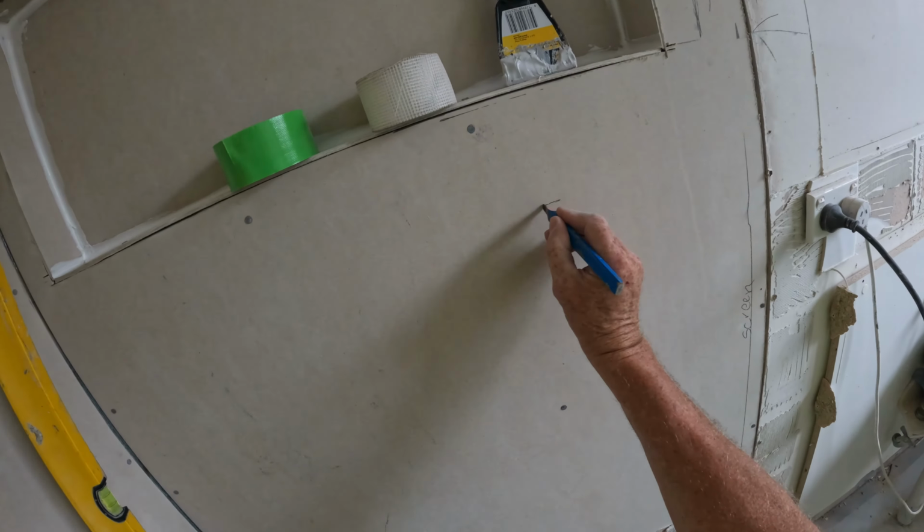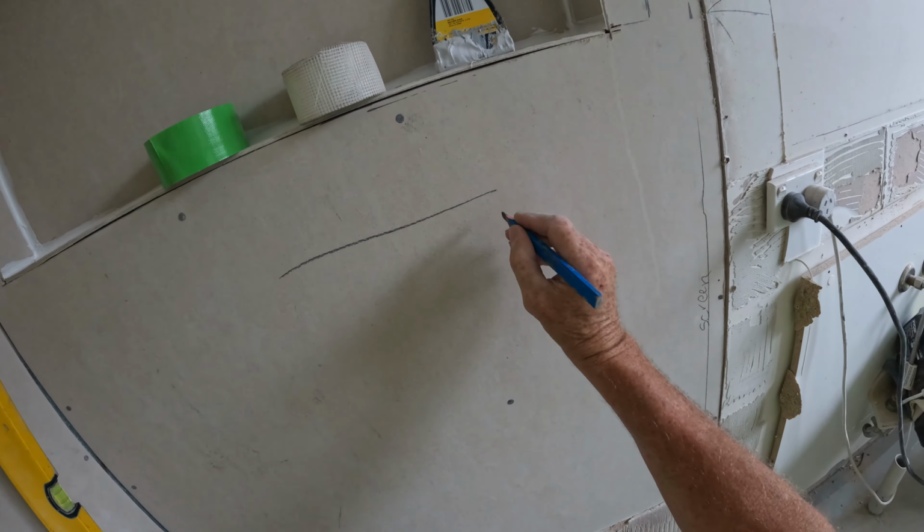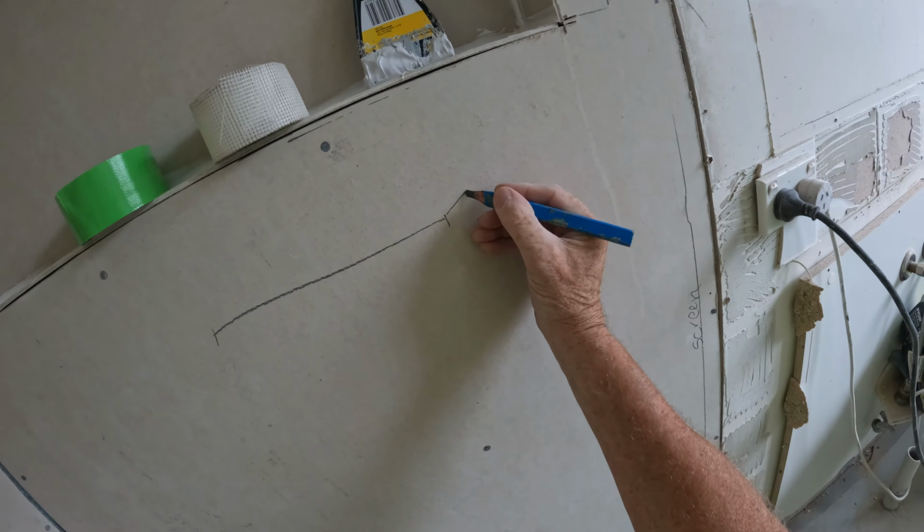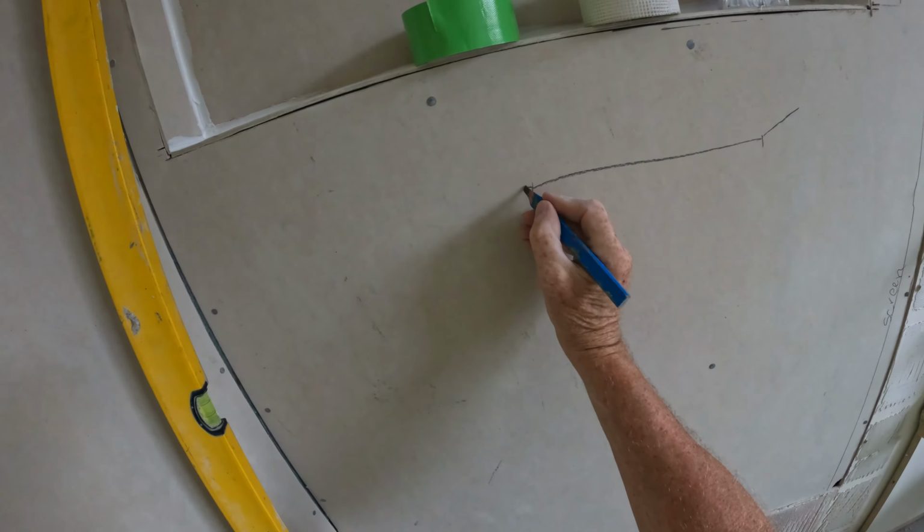Here I will be falling it like that. There will be the strip drain there, and I'll be falling it like that either side.